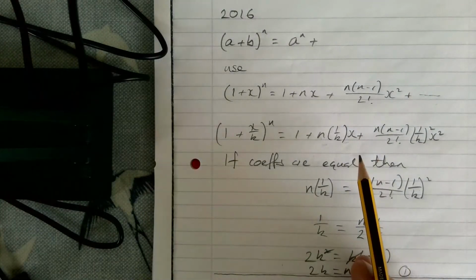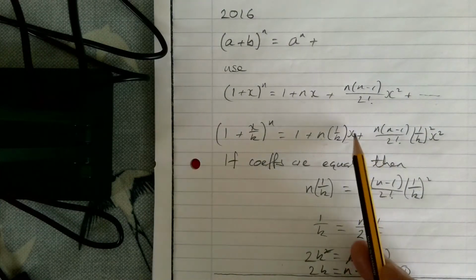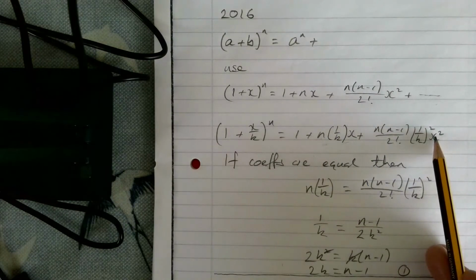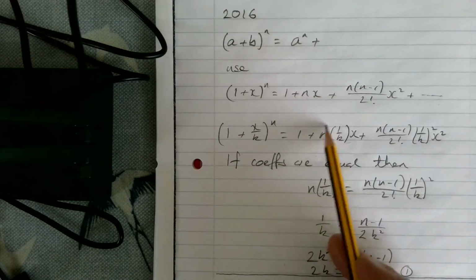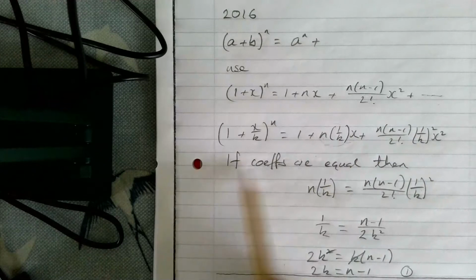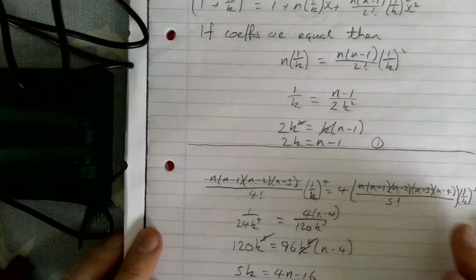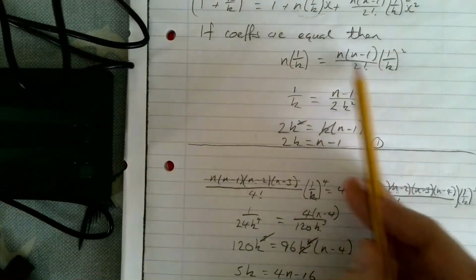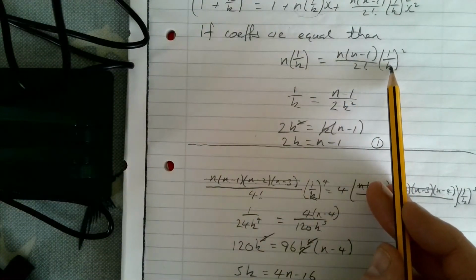The question says that the coefficients of the x term and the x squared term are the same. So this here equals this. So the coefficients are equal. Let's move up a wee bit. Then this here must be the same as this. So it's a question of trying to tidy this up.